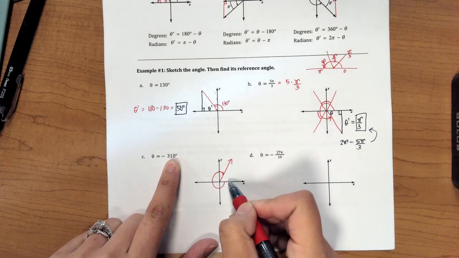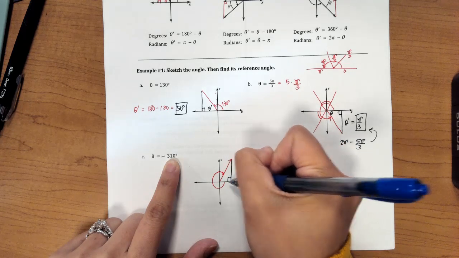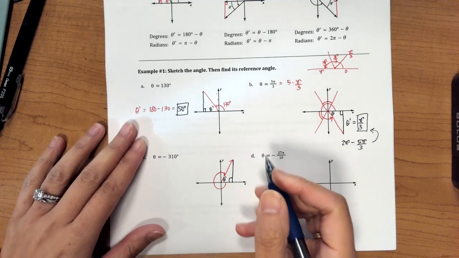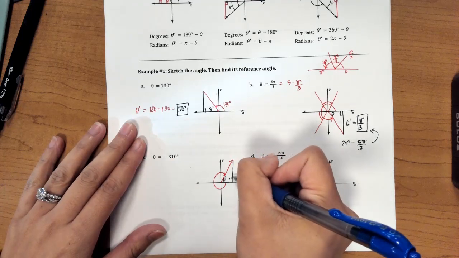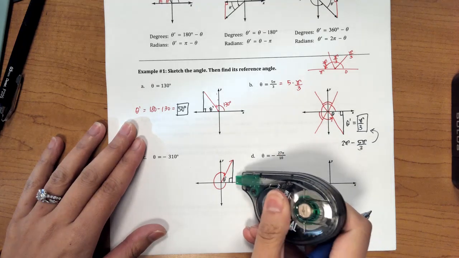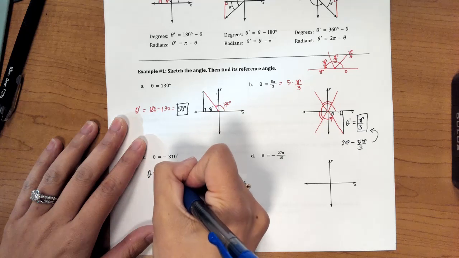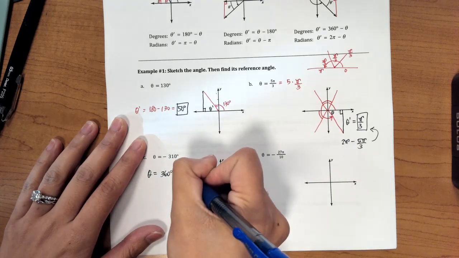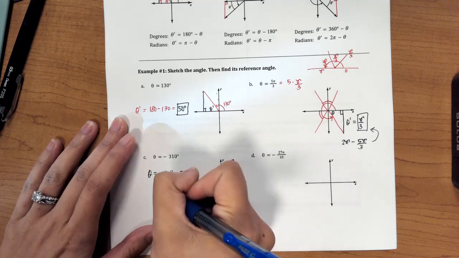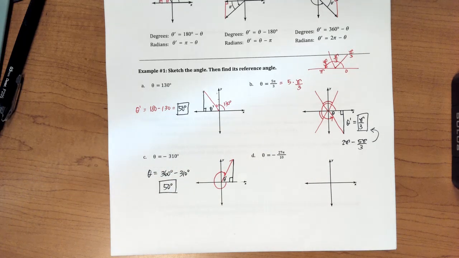So I need to figure out what this missing angle is, because I'm going to draw straight down. Here's my triangle. This is my reference angle. Well, if the whole thing is 360, then this right here, I'll draw it on the left. Theta equals 360 degrees minus 310, which is 50 degrees. Okay, reference angles are always positive, so we're not worrying about direction.